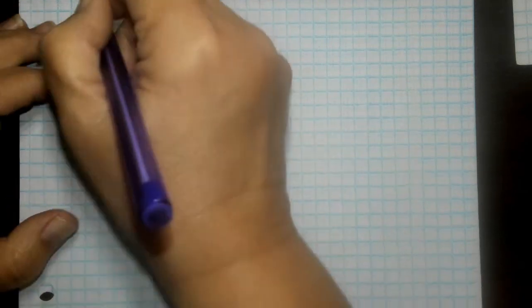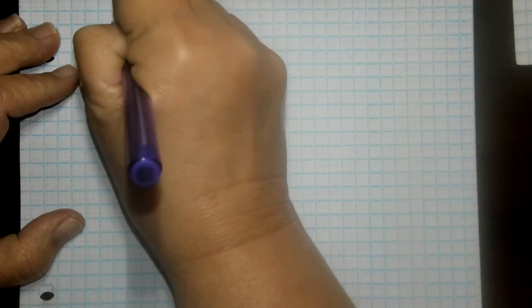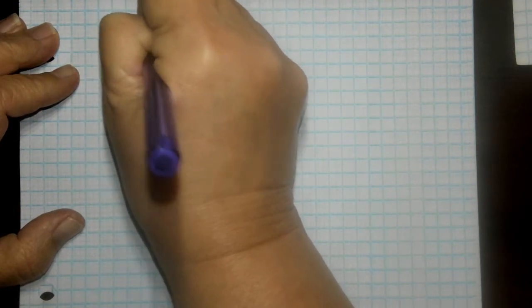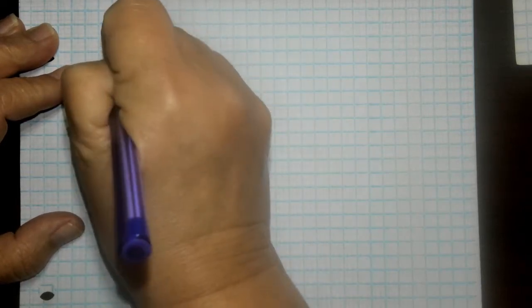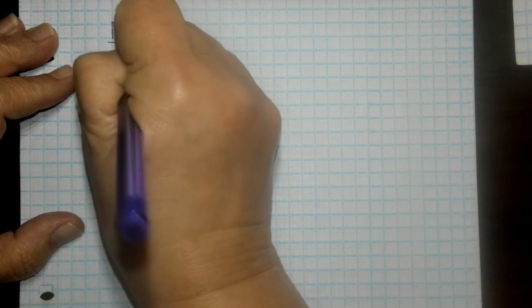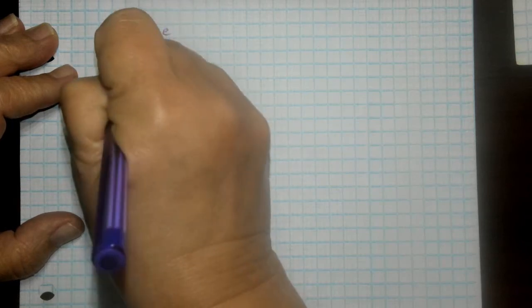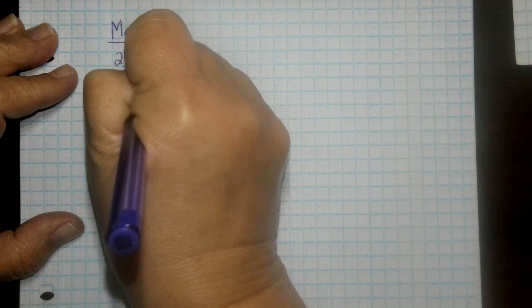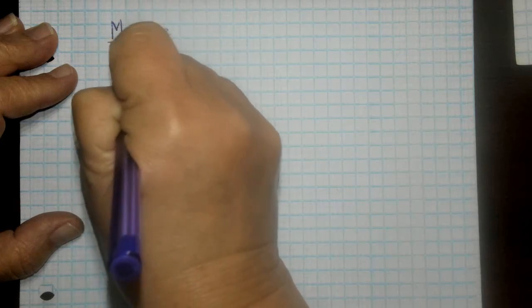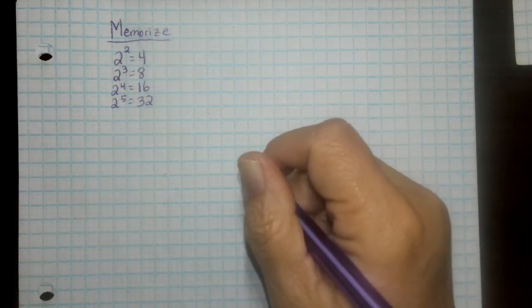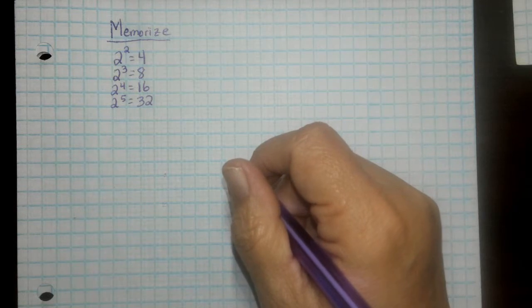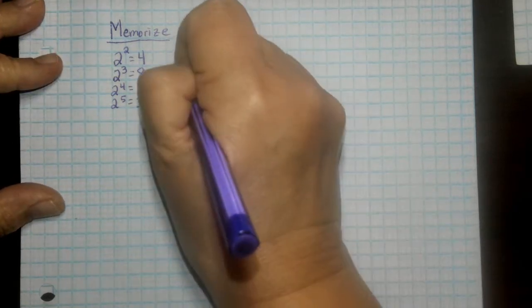Okay, because of the work we're going to be doing with exponents, there are a few things that you should memorize. So jot these down. And some of you might be like, Miss Collier, I know those already. Awesome. But you want to know that 2 squared is 4, 2 cubed is 8, 2 to the 4th is 16, and 2 to the 5th is 32. These just come up so frequently that having them memorized will be helpful.